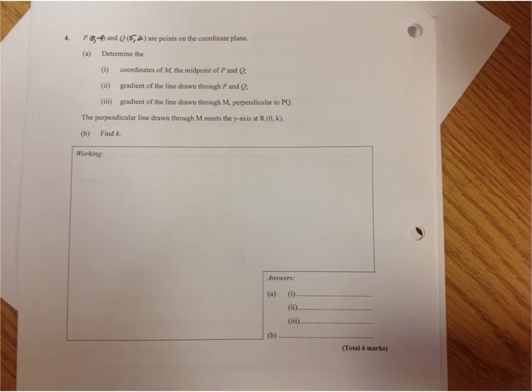Okay, so midpoint of P and Q, again, our midpoint formula is x1 plus x2 over 2, comma, y1 plus y2 over 2. So if we take the coordinates of P and Q, we get 0 plus 5 divided by 2, comma, -4 plus 2 divided by 2. So 0 plus 5 divided by 2 is 5 halves. And -4 plus 2 divided by 2 is -2 divided by 2, which is -1. So the midpoint is 5 halves, comma, -1.